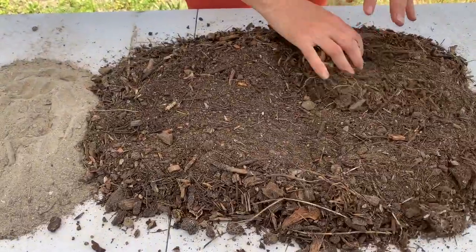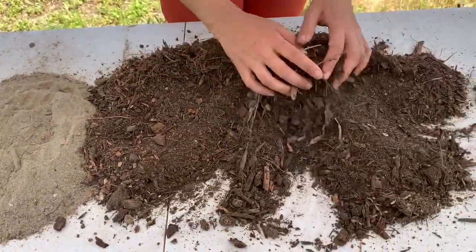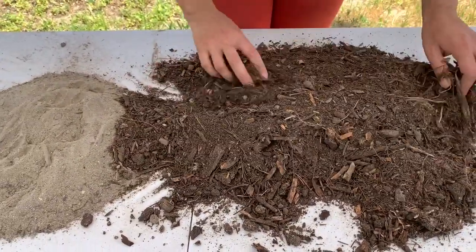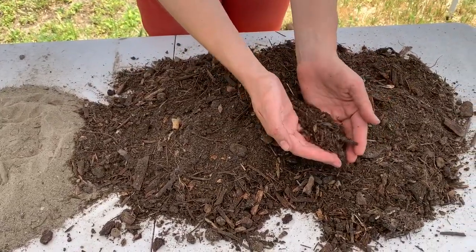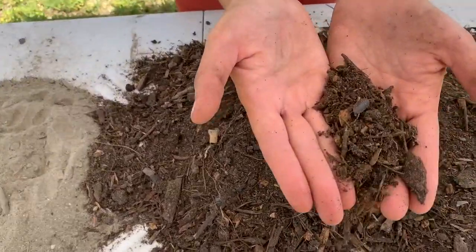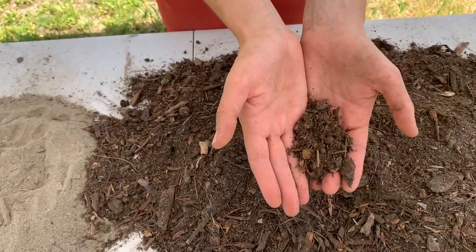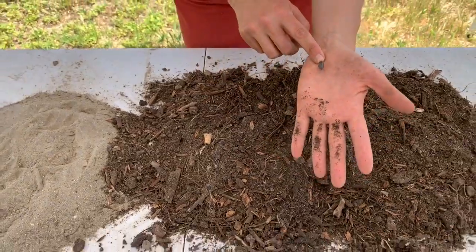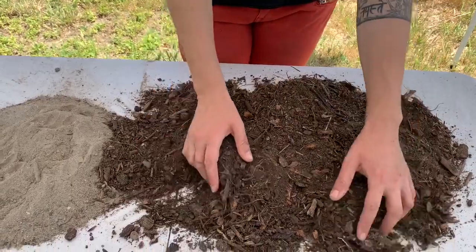So we have some wormies in here and some little roly-polies. Let's see if we can find some. So your roly-polies are gonna, here's the one here. So your roly-polies are going to eat the vegetables in your vegetable garden, but they also help break down the compost. So if you find them in your garden, you can pluck them out and put them into your compost, and that'll help your compost break down more quickly.